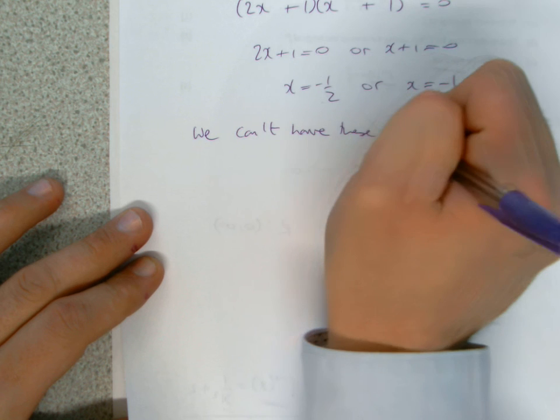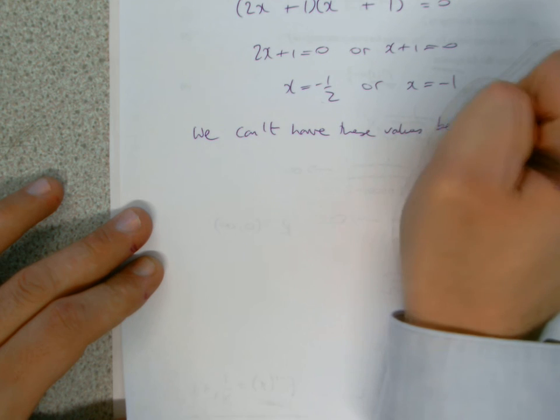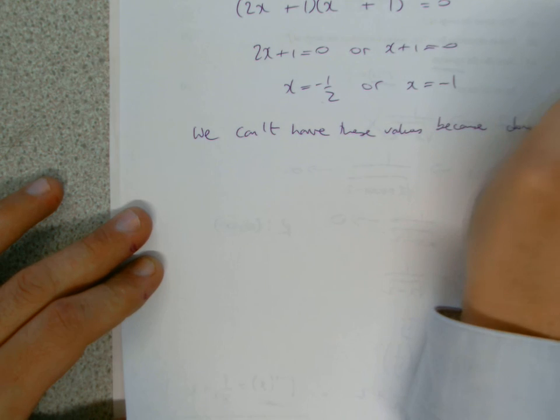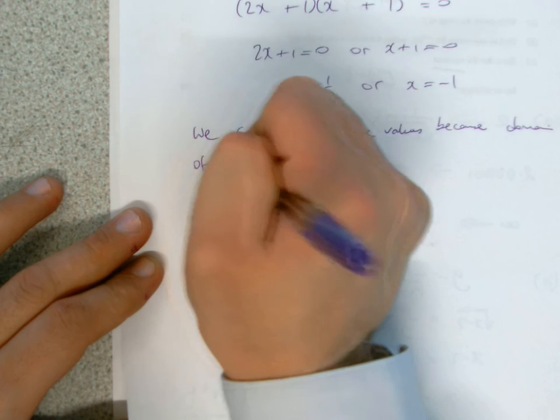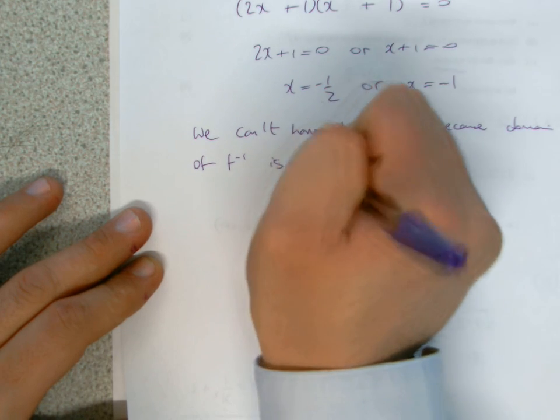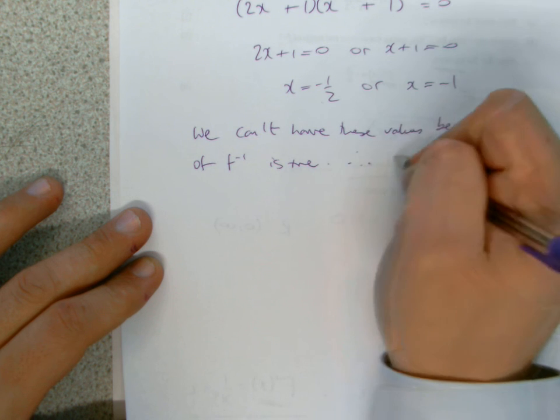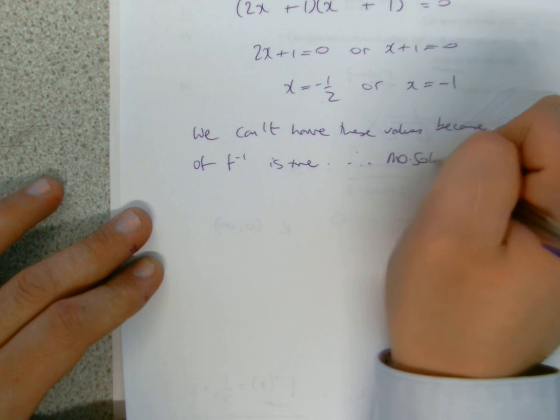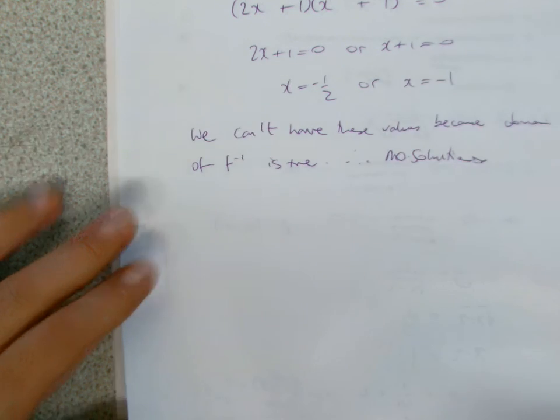Because the domain of the inverse function is positive. Therefore, if we can't have these values, there are no solutions. Okay, we've answered the question.